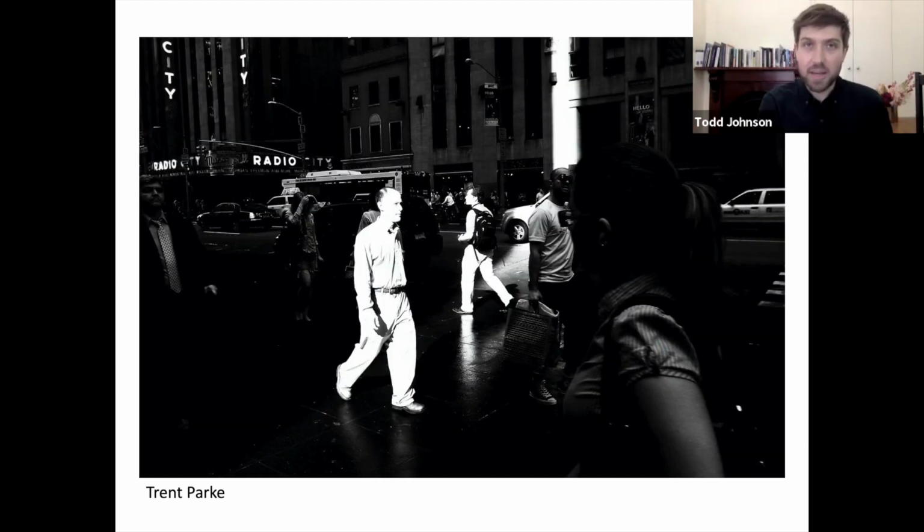This is another example by Trent Park. This time we have a white figure against a black background to create a strong figure to ground relationship, which again, really just helps to emphasize this man within the frame. It's almost like a visual stop sign saying, look here. You can do this to your own images too.